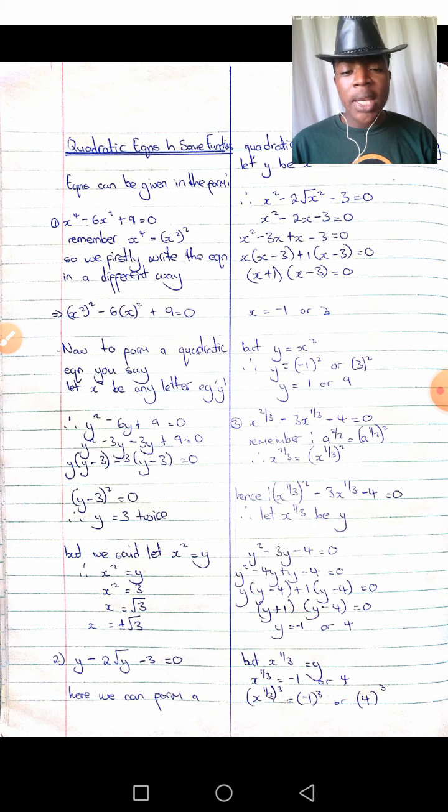But we said let x squared be y. Therefore, x squared is equal to y. x squared is also equal to the answer that we got, 3. X is equal to the root of the answer that we got, 3. X is equal to plus or minus root of 3. Second example, y is equal to 2 root of y minus 3 being equal to 0. You're asked to solve that.